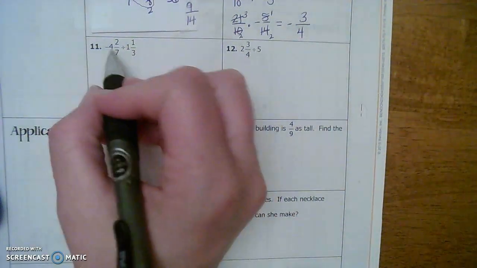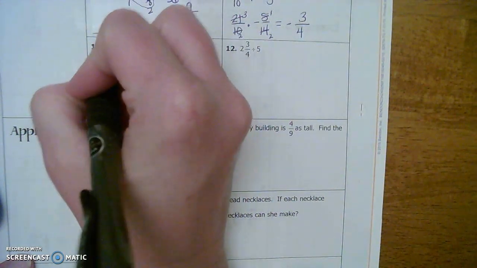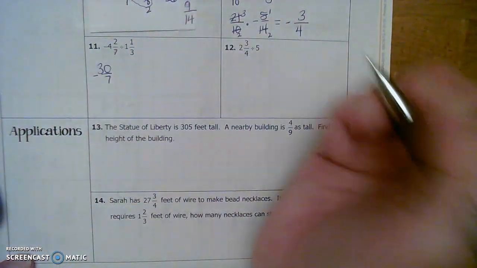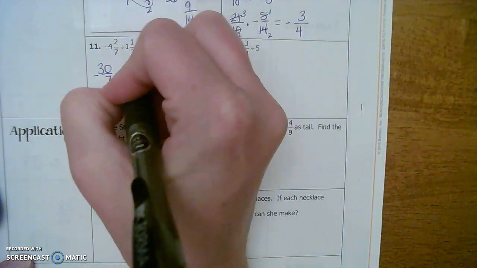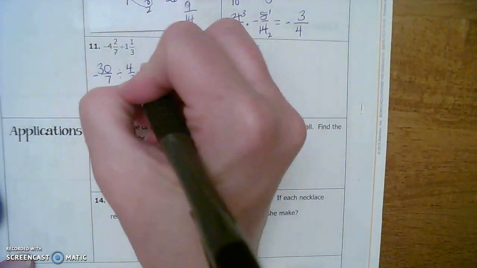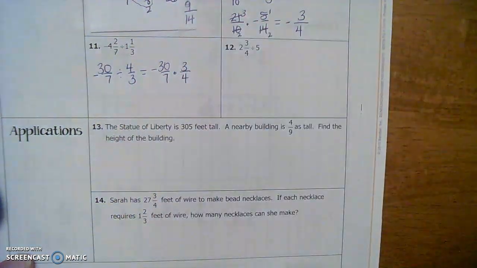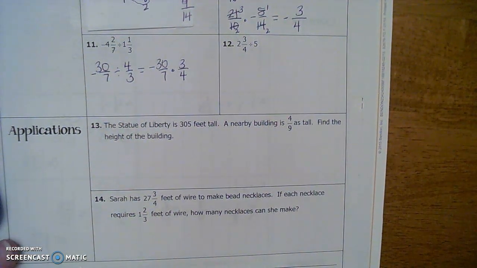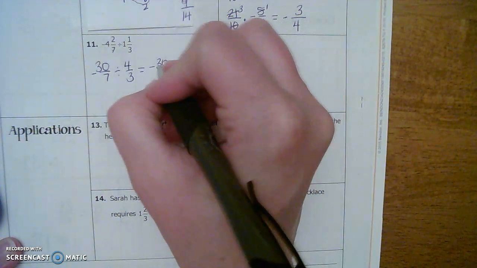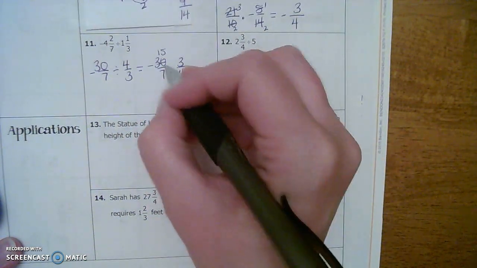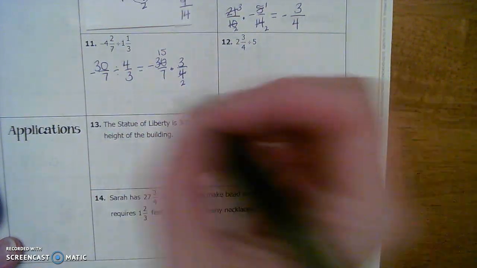For number 11, again, change it into an improper fraction. 4 times 7 is 28, plus 2 is 30 over 7, and don't forget the negative, divided by 3 times 1 is 3, plus 1 is 4/3. So now we can go ahead and flip it, -30 over 7 times 3 over 4. The only simplifying I can do is 2 goes into 4 and into 30. So the 4 becomes a 2, the 30 becomes a 15. Again, if you would rather multiply and then simplify, that's fine.